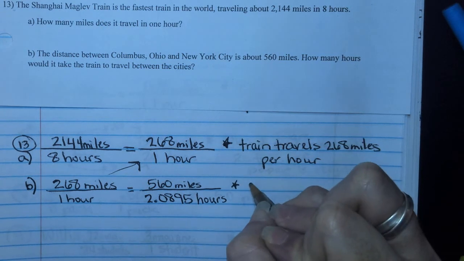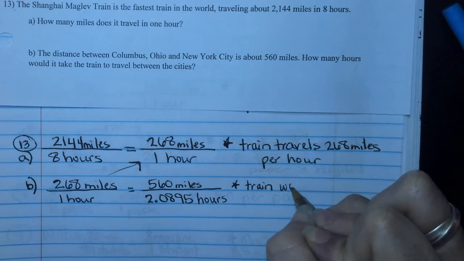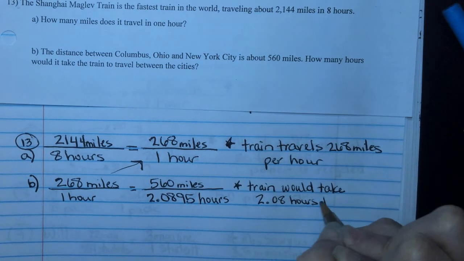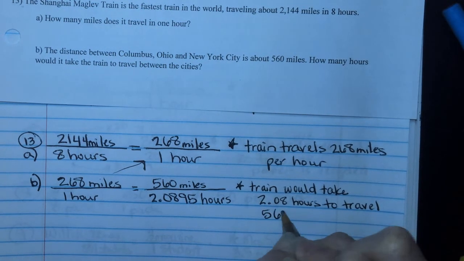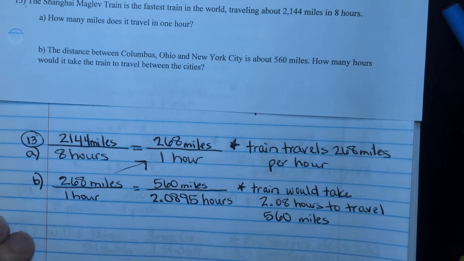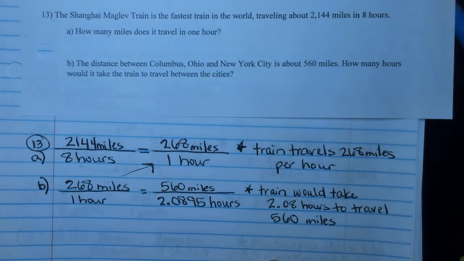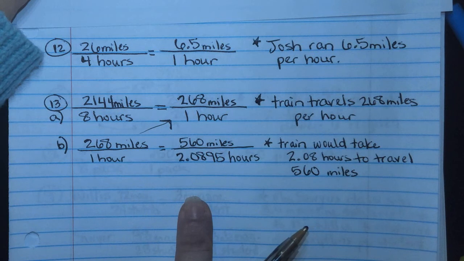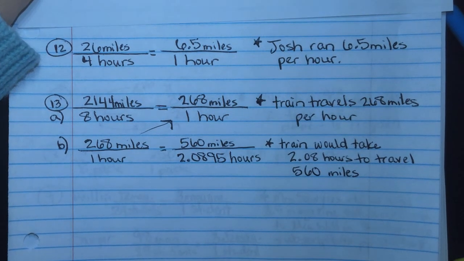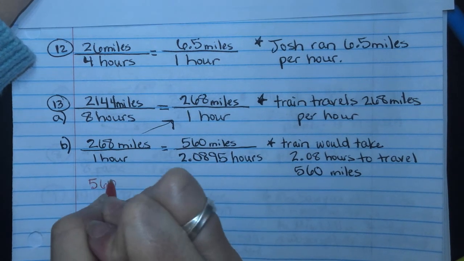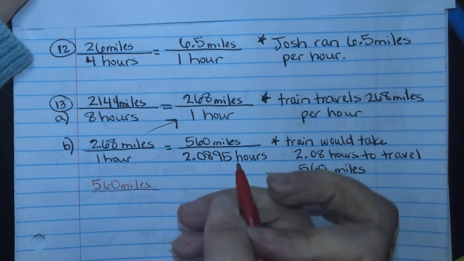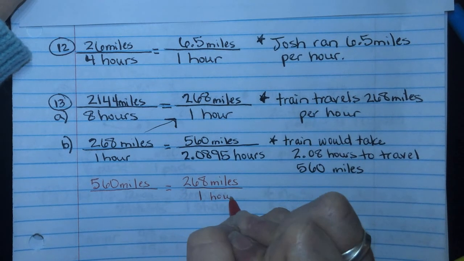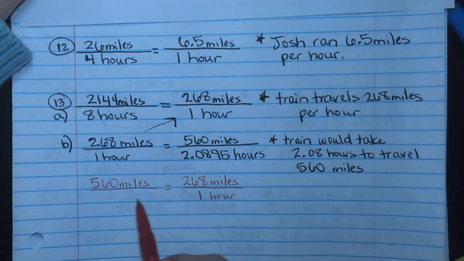So your explanation could be the train would take, I don't know, 2.08 hours to travel 560 miles. Okay. And if you're watching this video, I could have taken that and put it on the left side, taken that and put it on the right. Meaning if I had kind of done it backwards. So if 560 miles and I need to get to 268 miles, it's a little bit more obvious what to do. I'm going to have to divide to get the smaller number, and then that would be the number here.